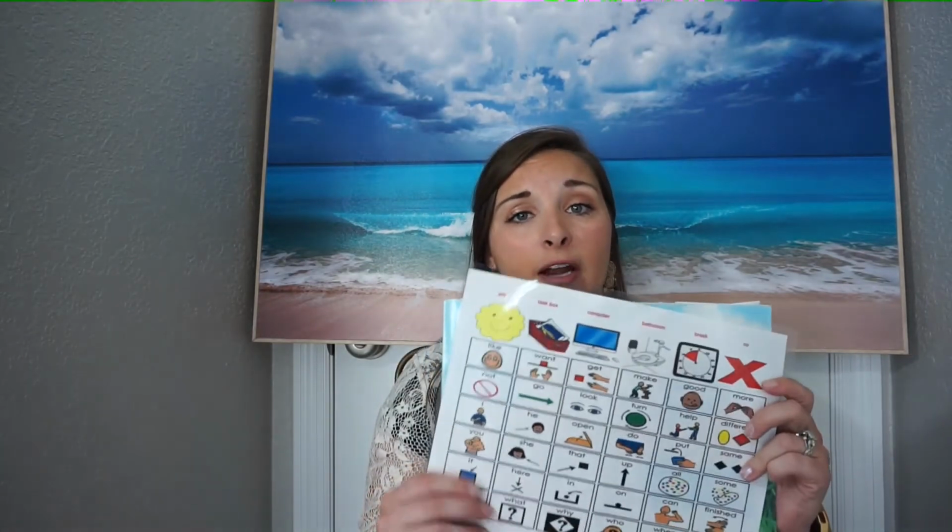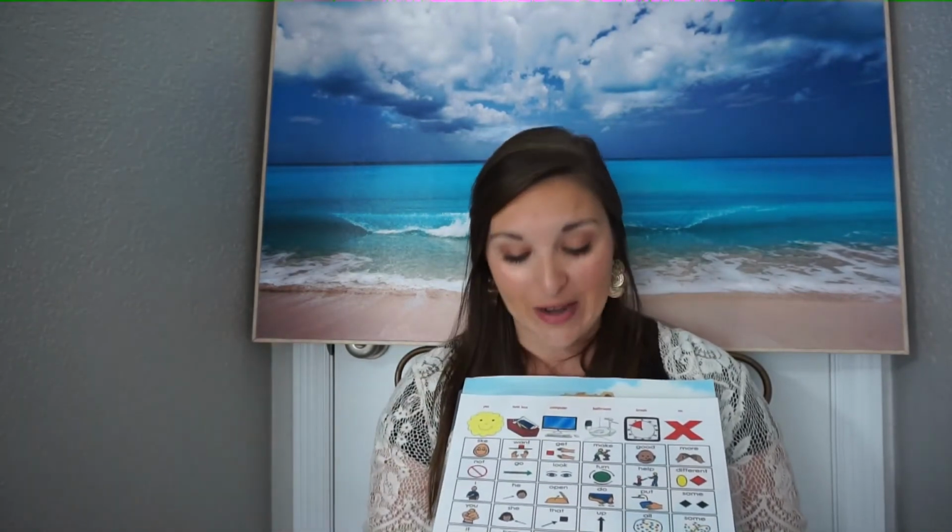So the best thing I can tell you to do is just model every day, all day, anytime that you can, because students that are using an alternative or augmentative system need as much exposure as they can get, and don't require their communication. They're probably not going to touch it right away. They're not going to know what these mean, and it's going to take time, and that's okay. That's really okay.